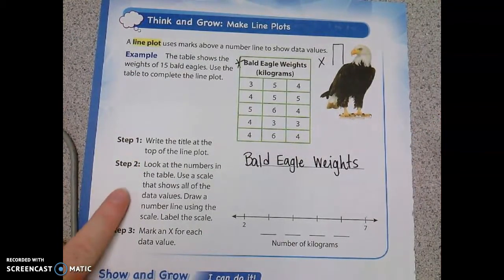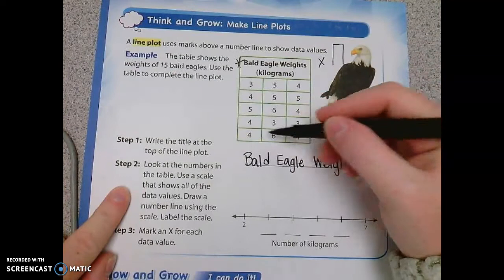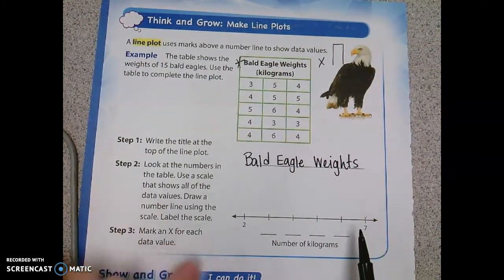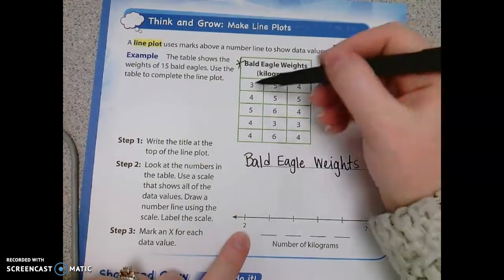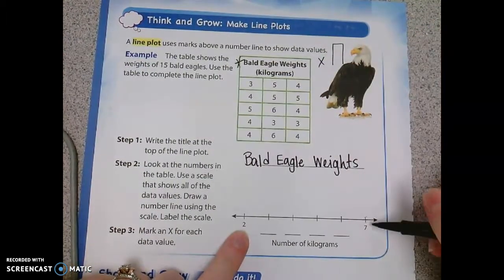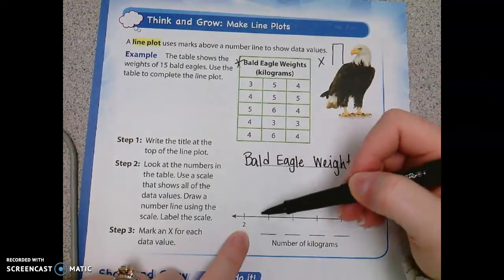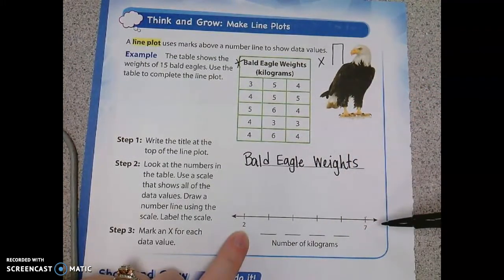Okay? Step 2, we're going to look at the numbers in the table, and we're going to add those down here. So we already have 2. 2 must be our smallest number in here. And we already have 7, so 7 must be our biggest number in here. Now we just need to fill in the blanks from 2 to 7.